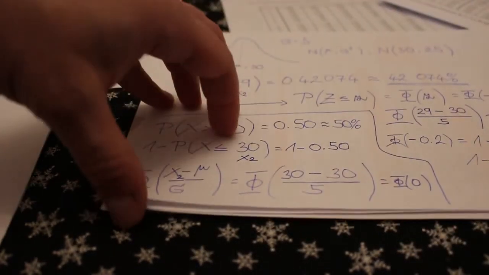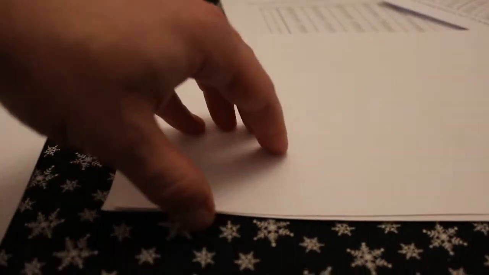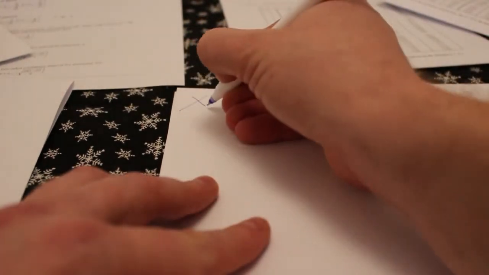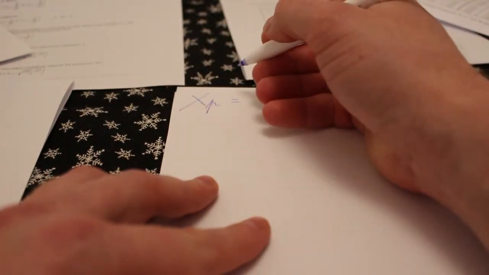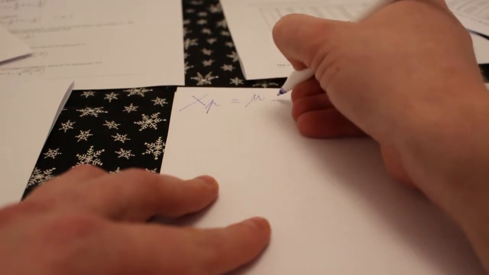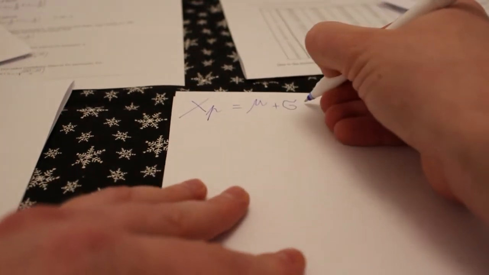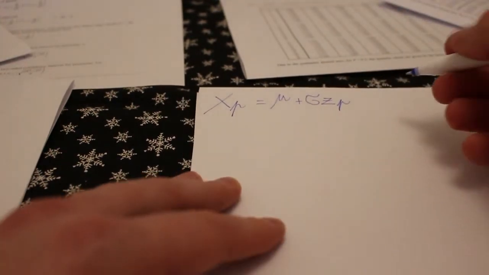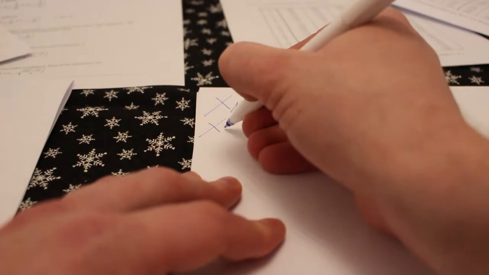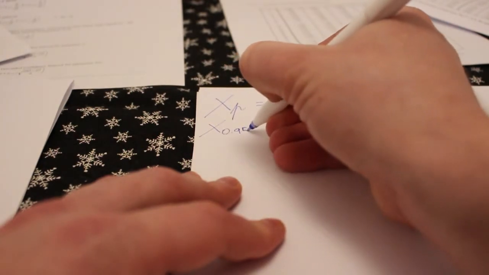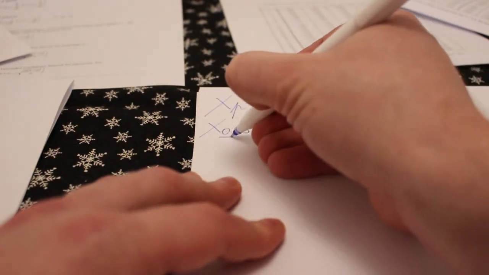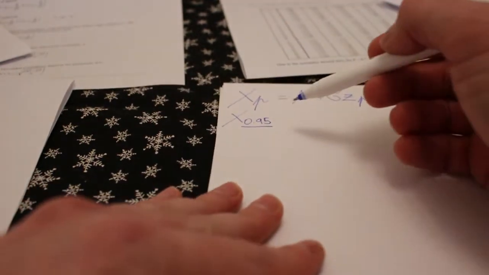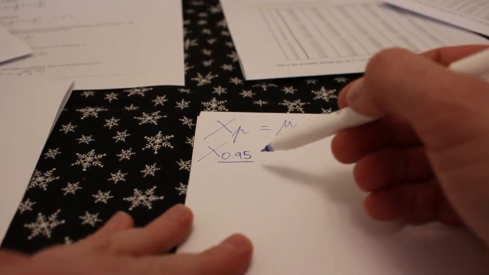I will use new paper and we will solve this. xp is equal to mu plus sigma times zp. I would like to calculate x 0.95. There is the probability, percentage, 95% of students must be able to manage the test.